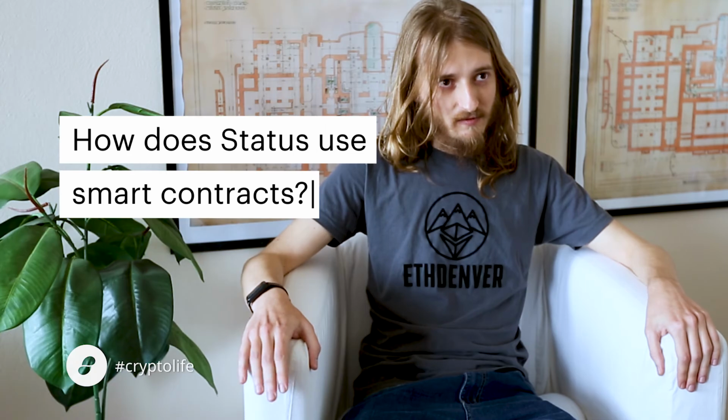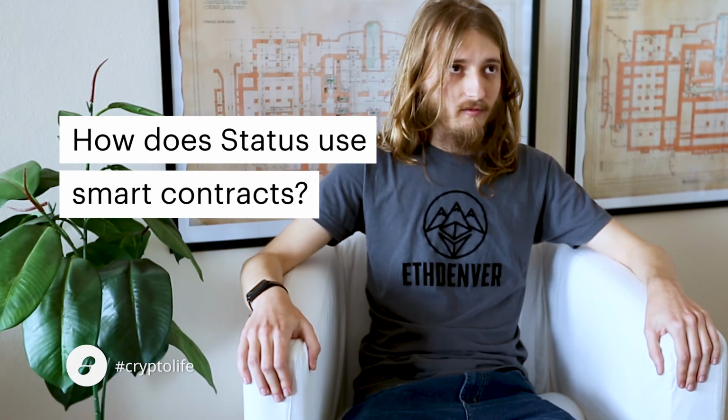Status works with smart contracts, of course, for the token. We used them for the ICO, and now we are building ENS usernames, which is currently running. We're also going to build the governance. These systems are important for Status because we want to be a decentralized company and we don't want to rely on servers. So instead of having a database, we basically have these smart contracts that have this crypto economics to ensure that they are going to work as intended.